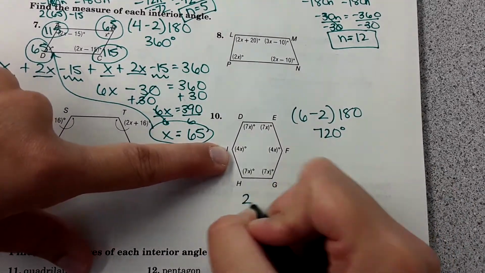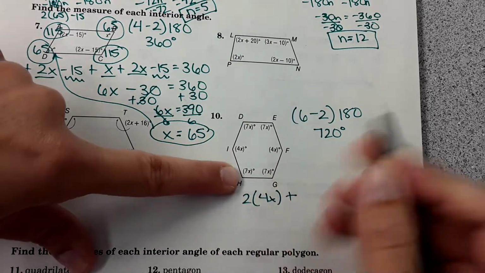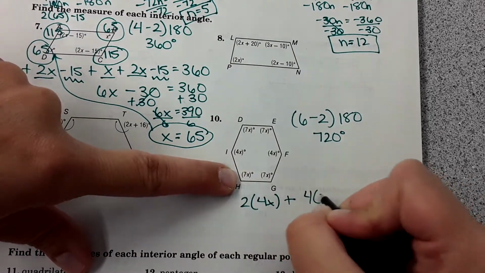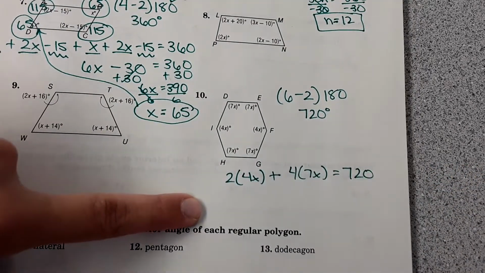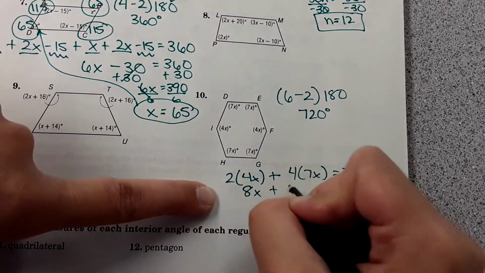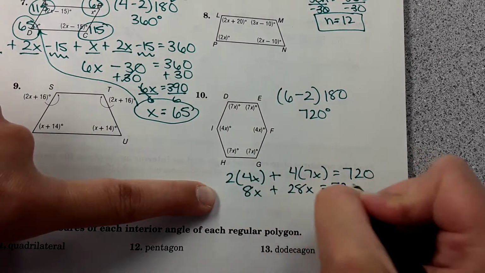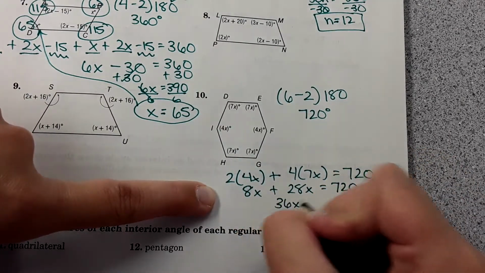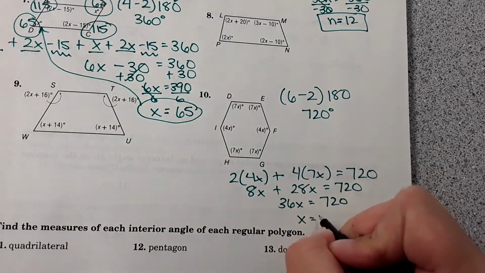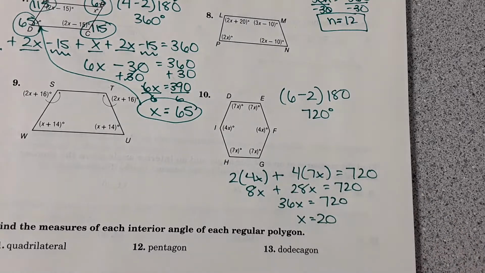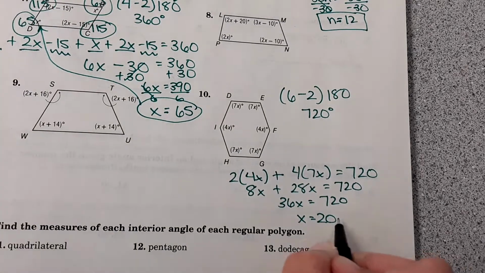There's two 4x's, so I can do 2 times 4x plus there's 4 7x's, so 4 times 7x equals 720. Then once you find what x is, you can plug it in.